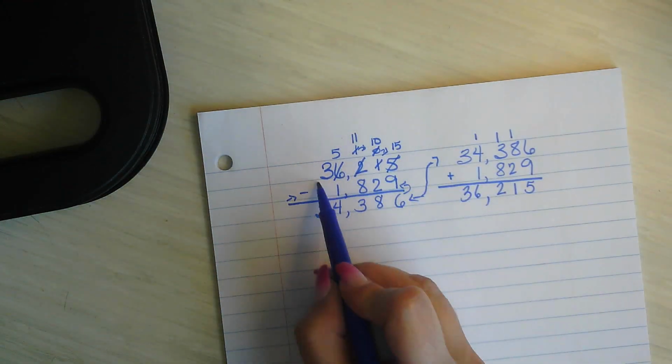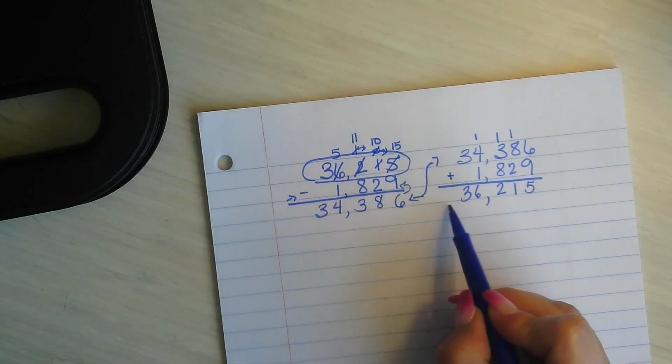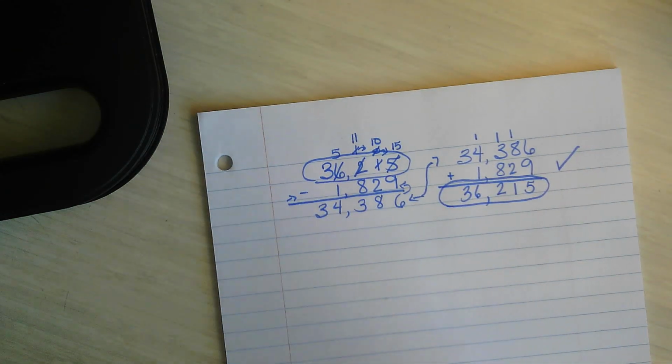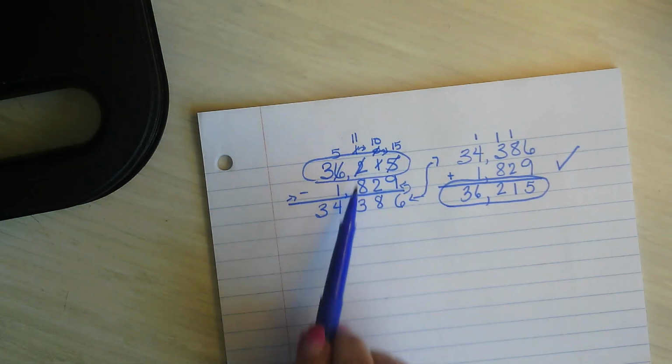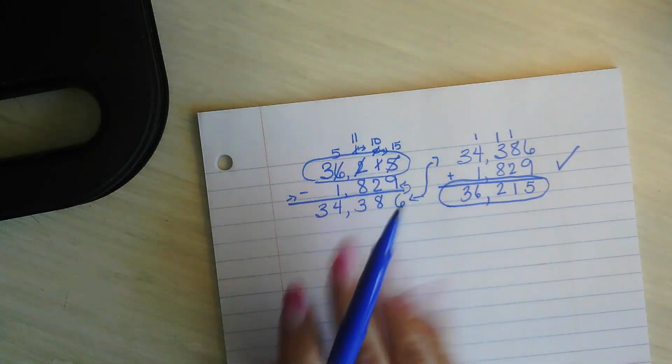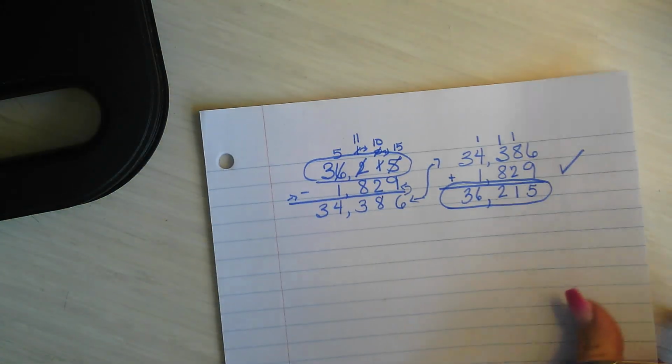And if you wind up getting the same number that you had on top, you know your answer is correct. If for whatever reason this number does not match this one, you start over from scratch over here and figure out what you did wrong to fix the problem. Okay?